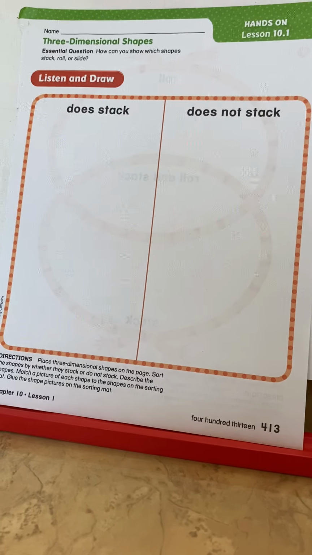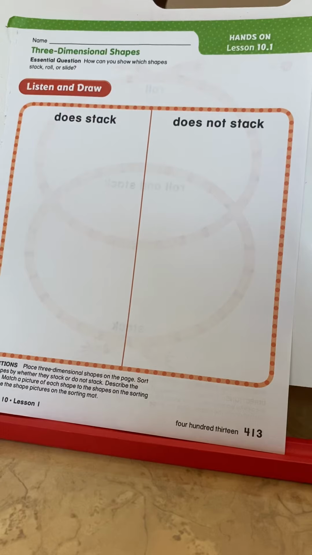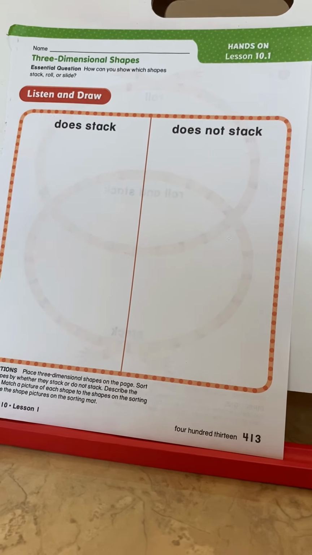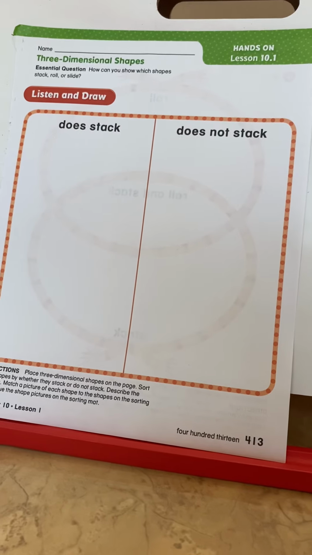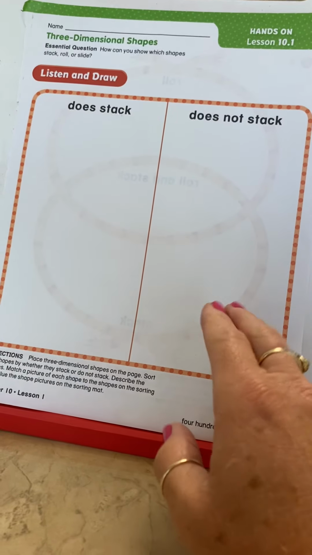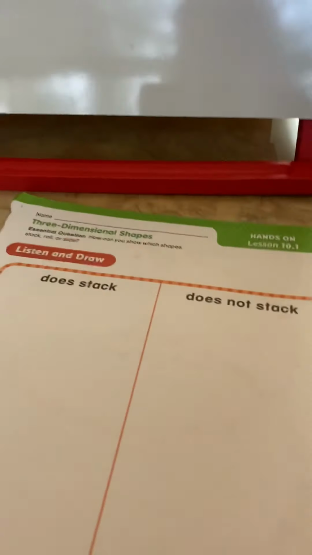Here's the sheet we're doing this morning. This is lesson 10.1. It is on three-dimensional shapes. The essential question is, how can you show which shapes stack, roll, or slide? You have two categories, does stack and does not stack. What we're going to do is we're going to talk about it.